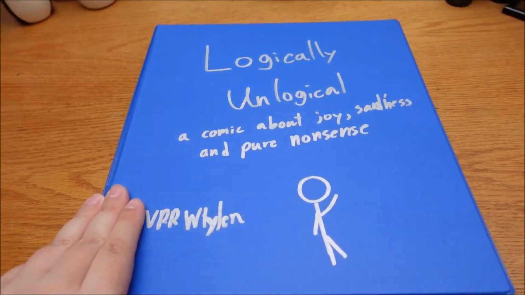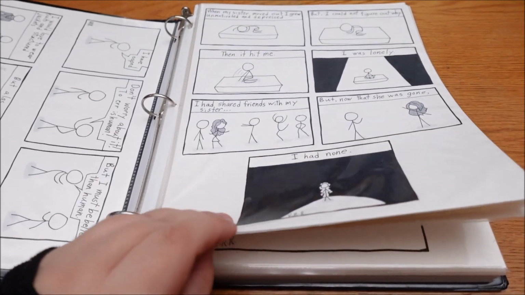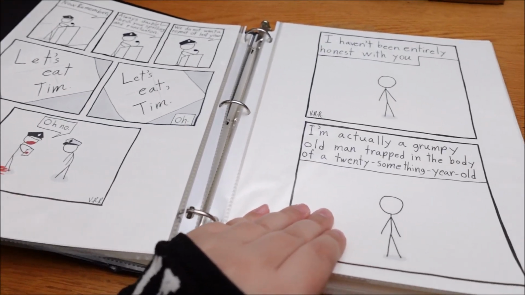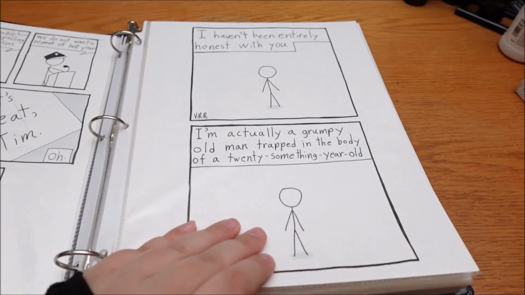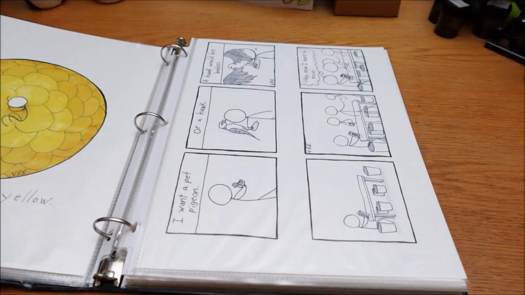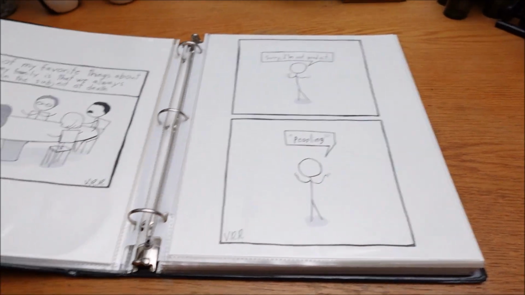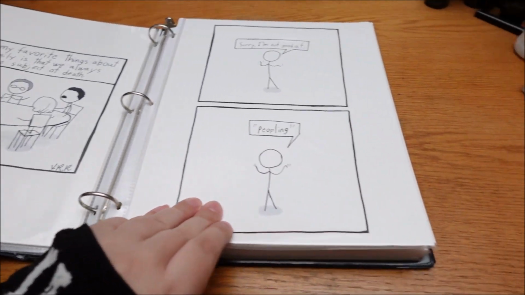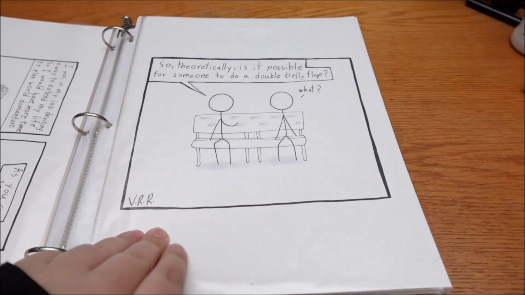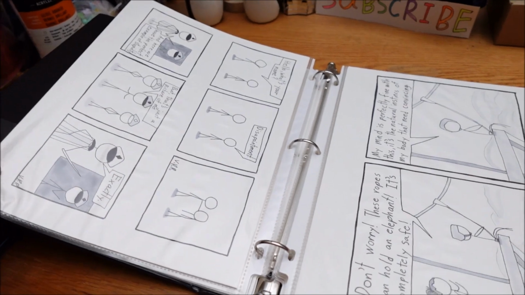I started working on this comic back in 2019 because I've always had a strong desire to make my own comic, but I could never get a story together, or I would come up with a funny gag comic, but I would always get stuck with the characters. But after a revisit to reading some XKCD, I was like, oh hey, I could do stick people, and then they could be anyone and anything. And I started work on Logically Illogical. And I've been drawing it since 2020.